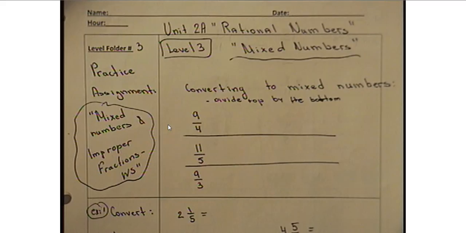And also, if it's a mixed number and you wanna make it an improper fraction in order to solve, add, multiply fractions, this is another way. So basically, we're gonna talk about how do we go from one thing to another and backwards. So, converting to mixed numbers, we have to divide the top by the bottom. This is maybe the first step that we will start with. So the practice assignment, we will have some mixed numbers, improper fractions worksheet, and you will practice both ways.